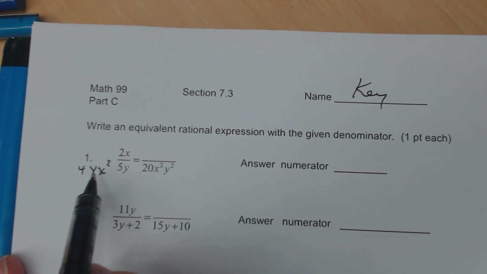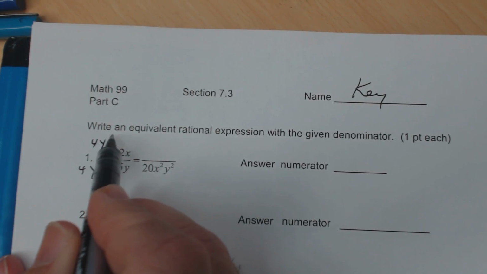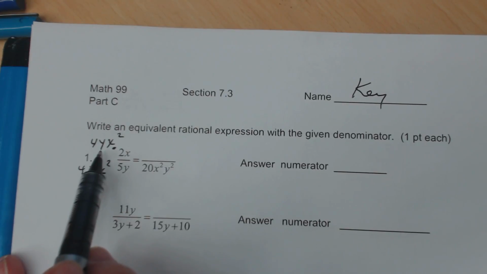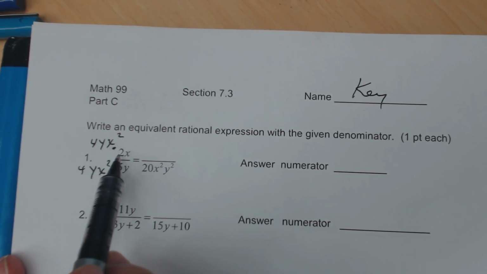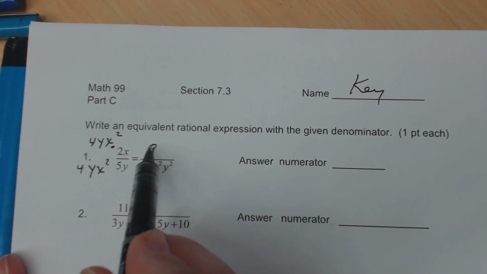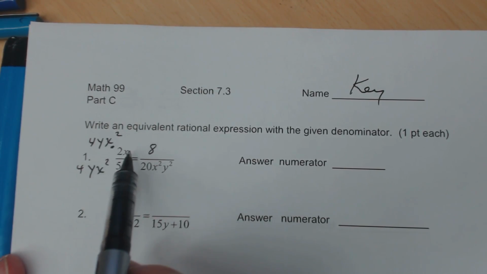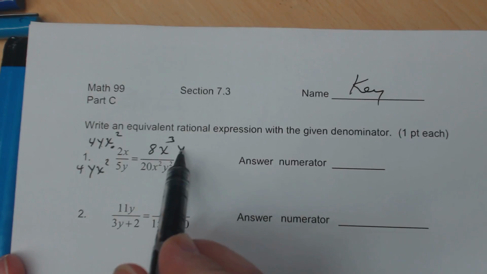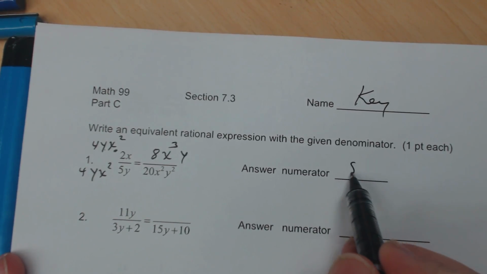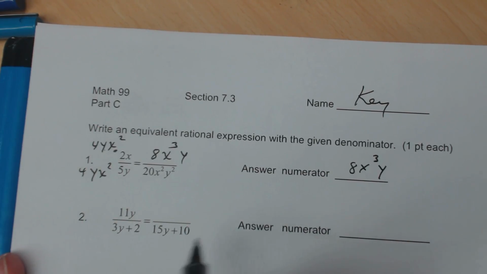Now what I do to the denominator, I have to do to the numerator. You got to keep it equivalent. So what I do to the denominator, I do to the numerator. So 4 times 2 is 8, so I'll get an 8 here. X squared times x, so remember you multiply like bases, you add those exponents. 2 plus 1 is 3, so I get x cubed, and then y. So that's your answer. So the numerator is going to be 8x cubed y.